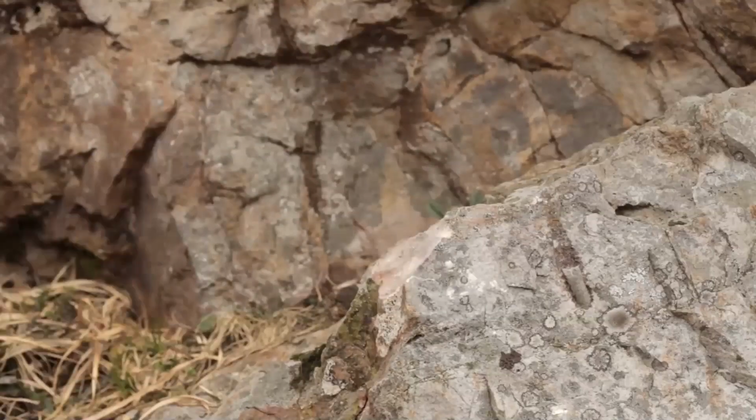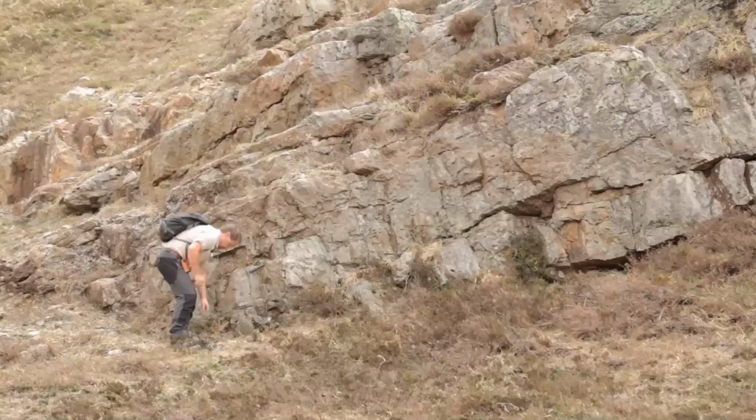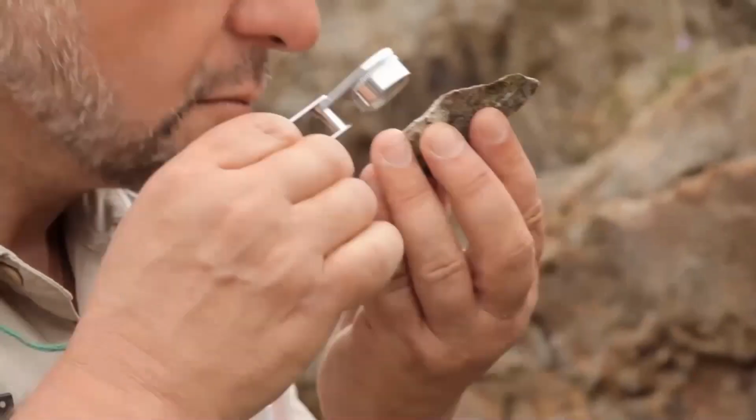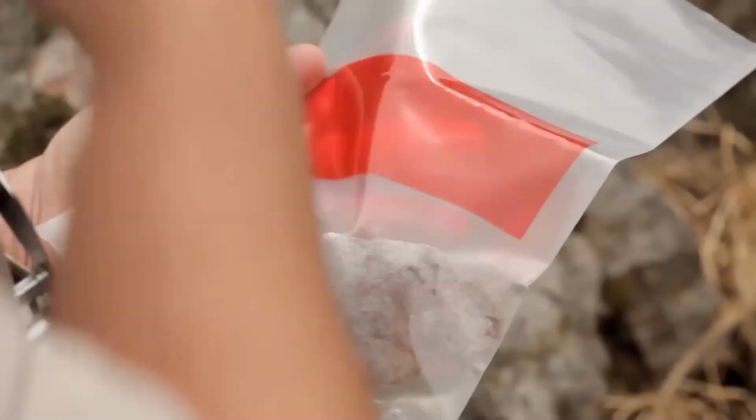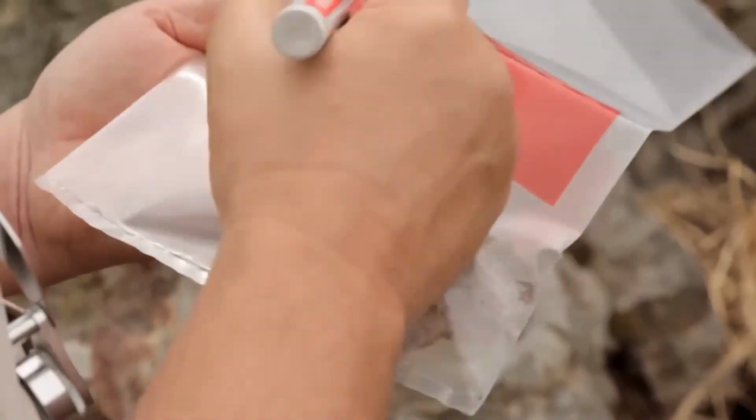At each station, geologists identify different kinds of materials. They collect and study samples of rocks, sediments, and fossils. All of these are carefully labeled, and the exact date and location are noted.